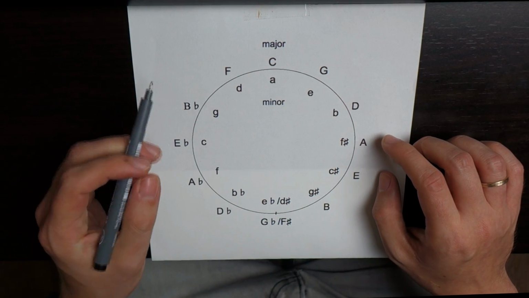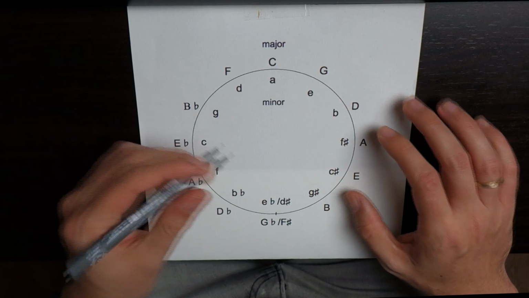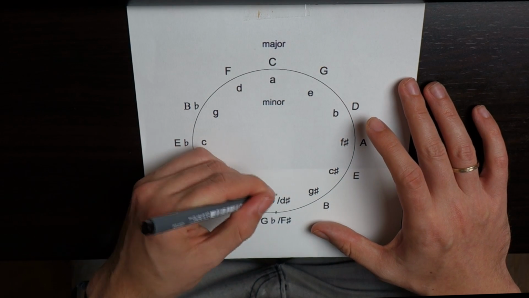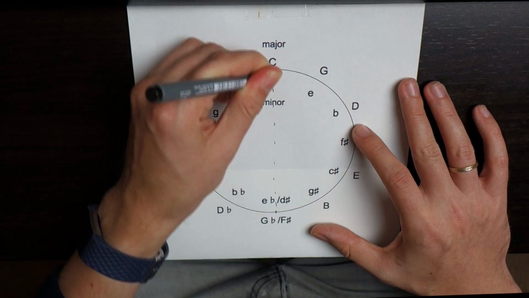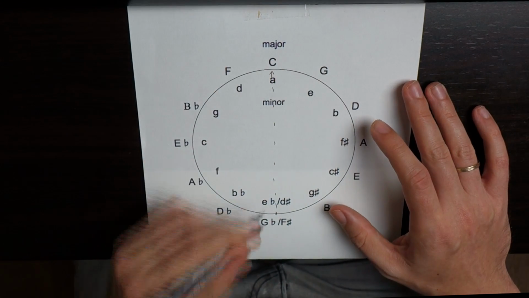I can paint this in here, maybe it helps a bit. You have to see that it goes up here again.